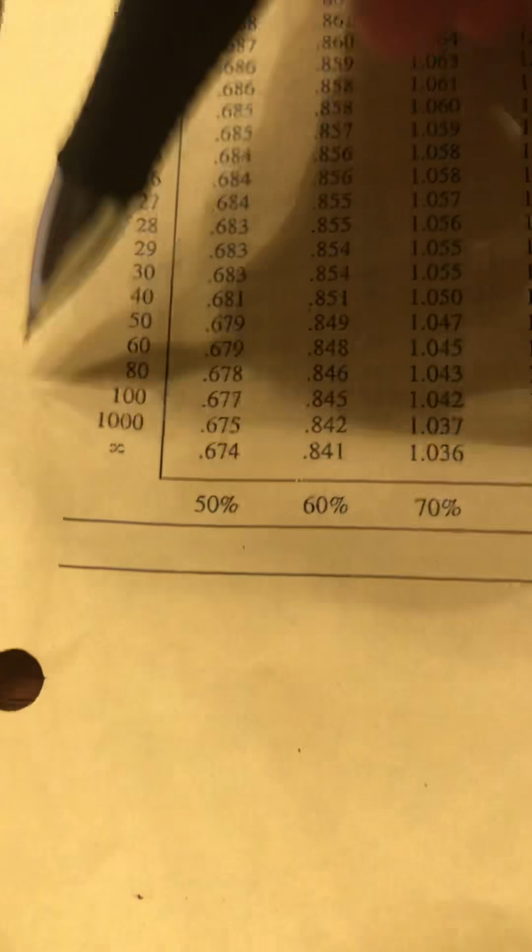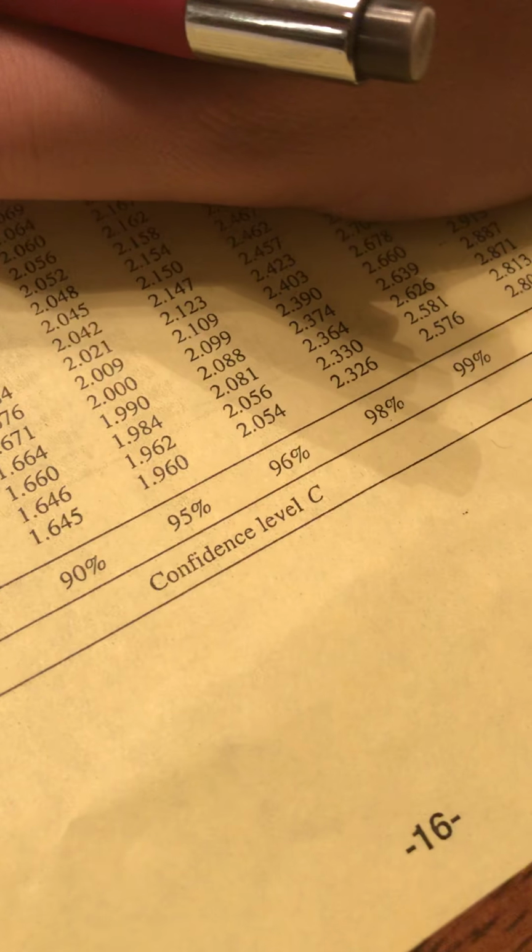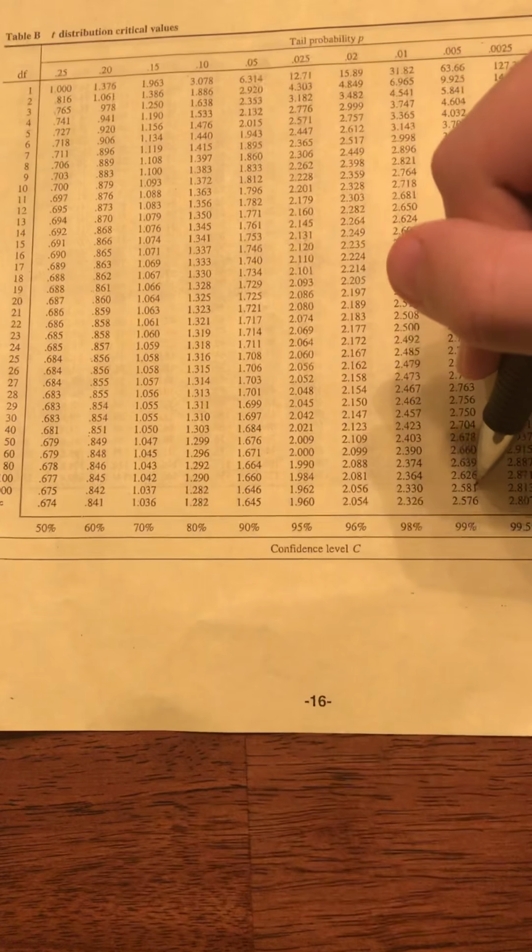So because there is not a degrees of freedom value of 140 in the table, we round down to 100, and it is a 99% confidence interval. So our value is 2.626.